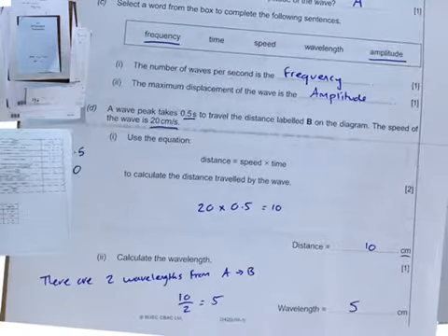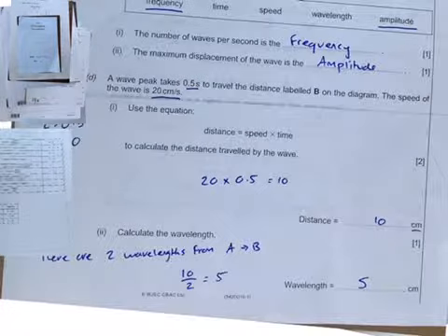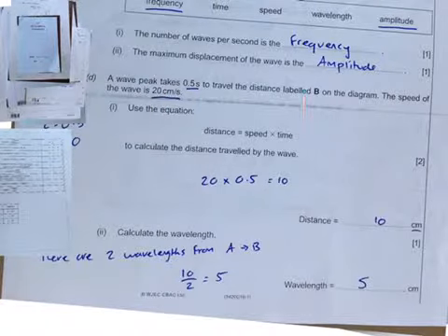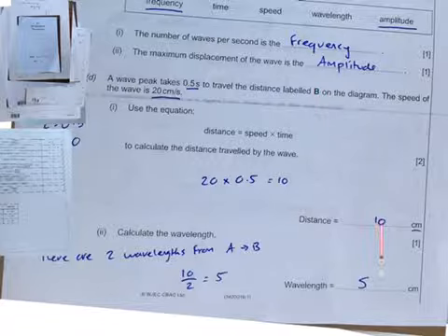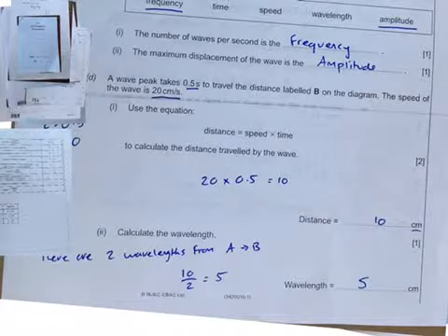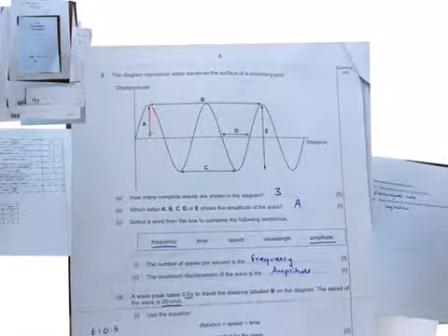What's it telling me? Have I lost myself by here now? I think I have. Right. The wave peaks... All right. So this is 10. I've worked this out for that arrow B to be 10. So 10 divided by 2 equals 5. It's because there's actually two wavelengths from that distance of B.